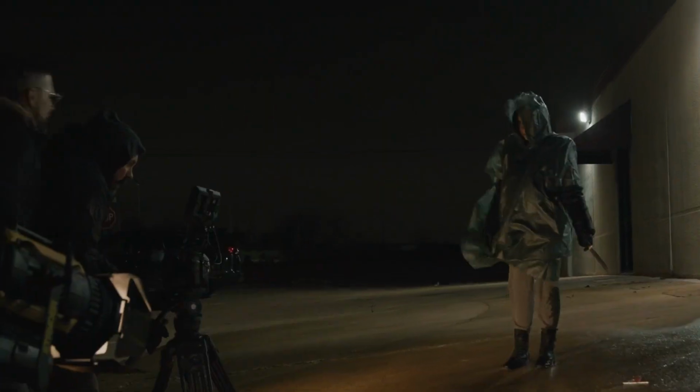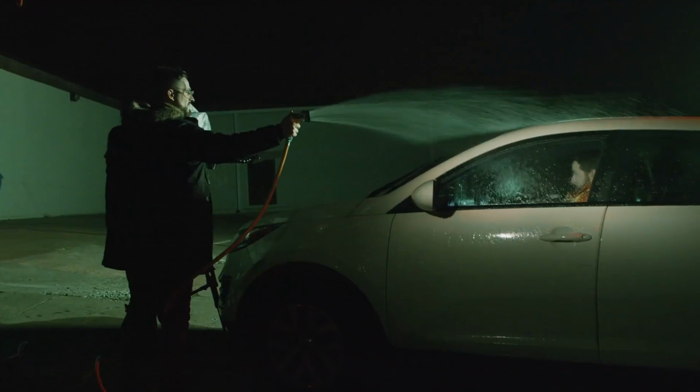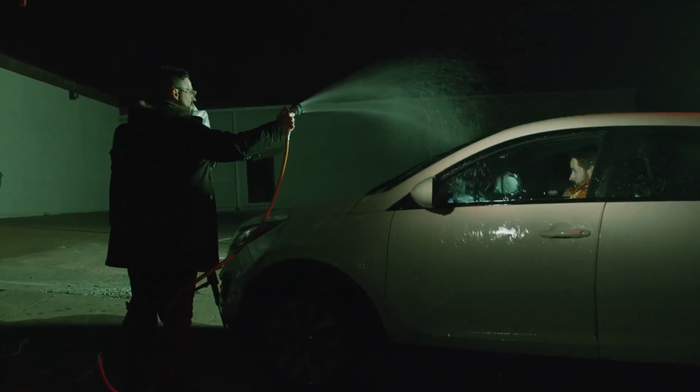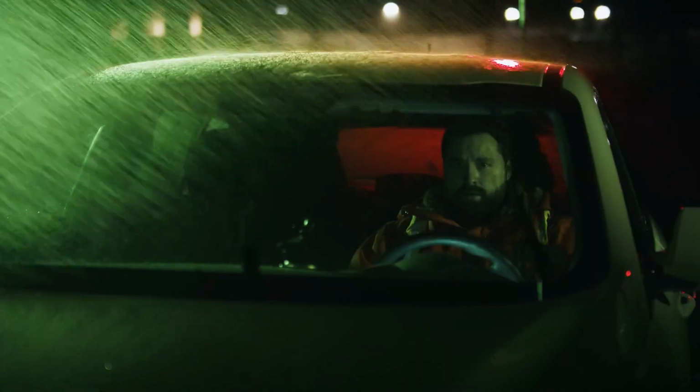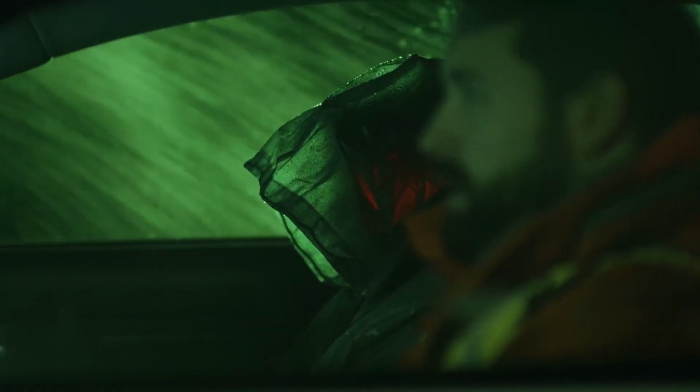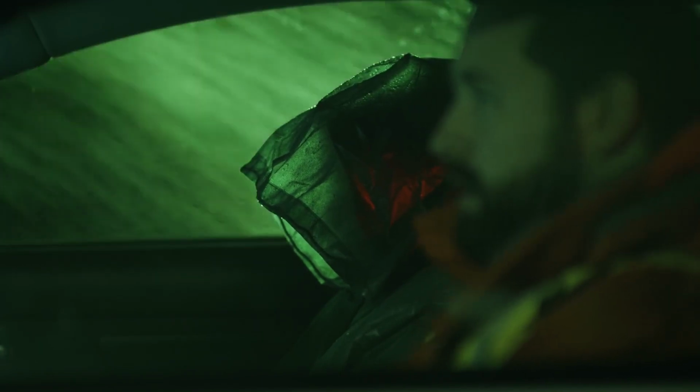The problem we ran into was we ended up shooting on a night that was incredibly windy, so where the water ended up going shifted constantly throughout the shots. Sometimes it made it look like we were in the middle of a typhoon, so we'd have to wait for a lull and then roll.